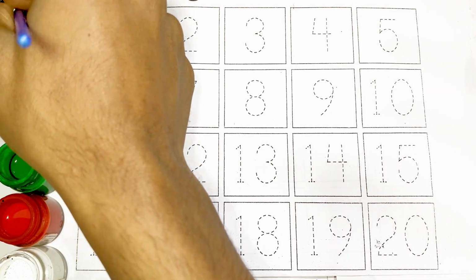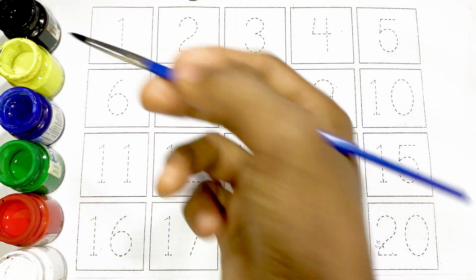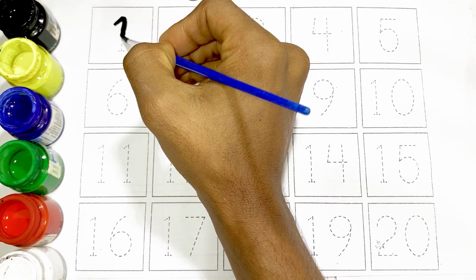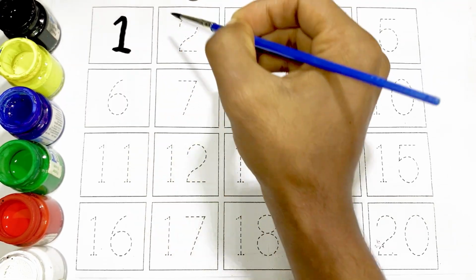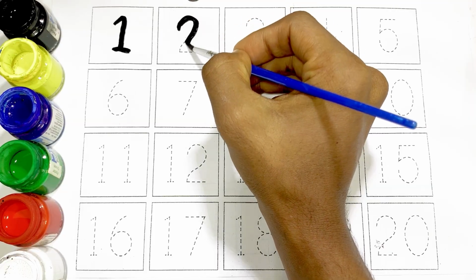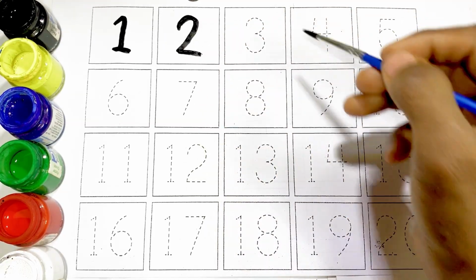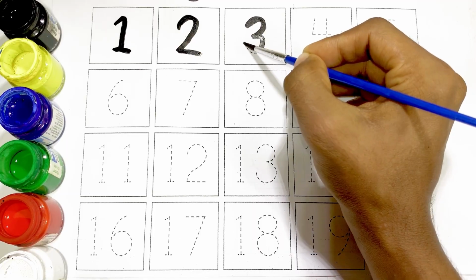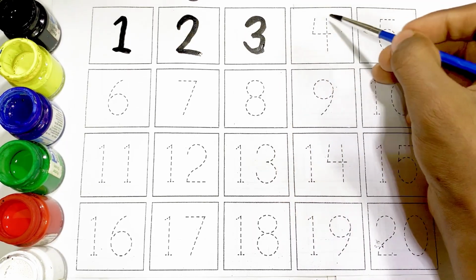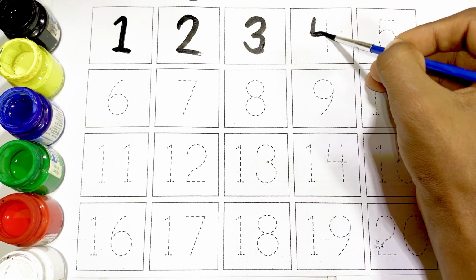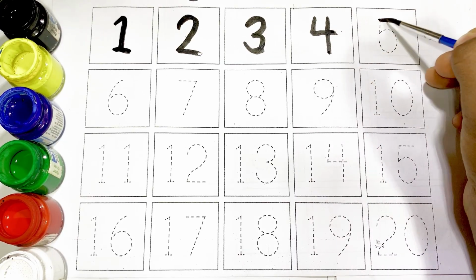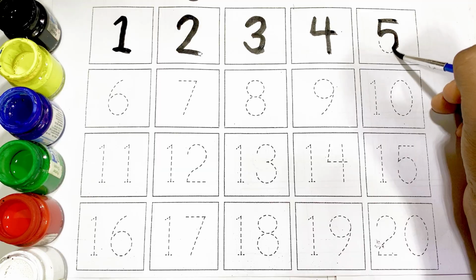And first you draw 1 and use black color. O-N-E, 1. 2. T-W-O, 2. 3. T-H-R-E-E, 3. 4. F-O-U-R, 4. F-I-V-E, 5.